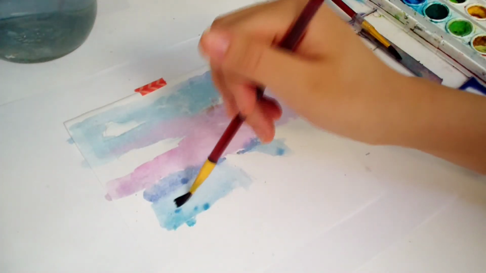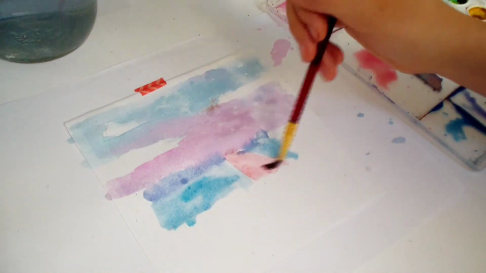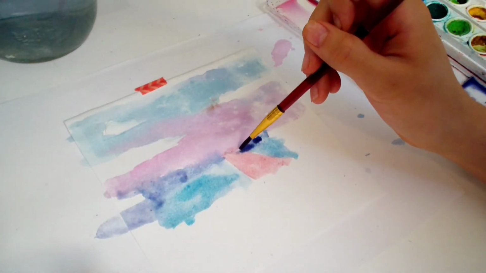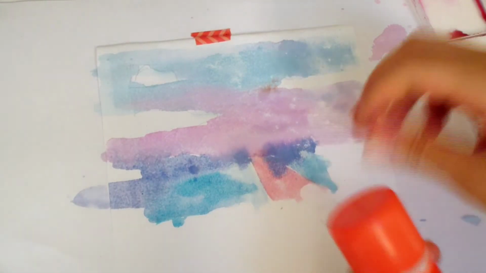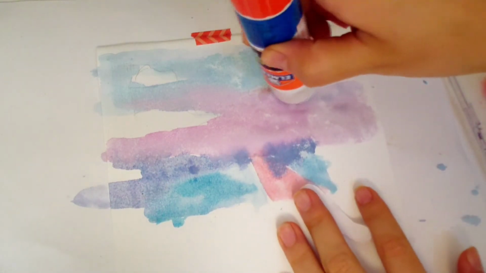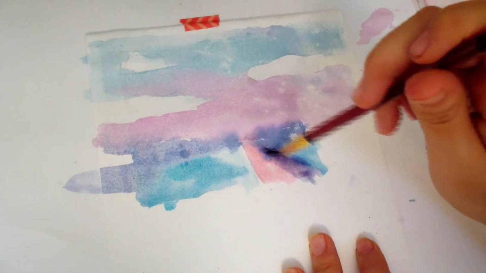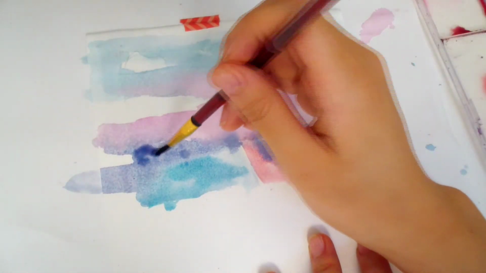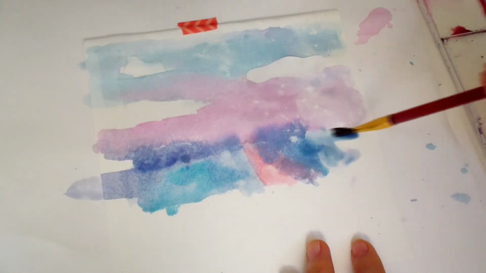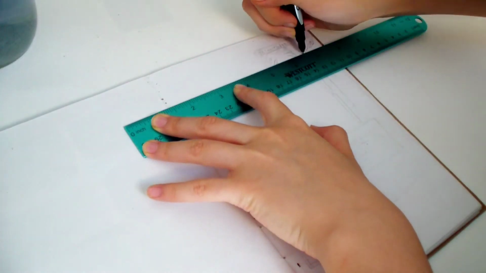The Vaporwave art style uses a lot of blue, pink, and purple colors, so I'm going to use those colors a lot throughout my spread. I messed up on one of the clouds, so I'm going to cover it with a piece of paper. I just glued the piece of paper on to cover it. Now I'm just going to make the bushes and grass a little bit darker with some blue watercolors. Once I finish the base layer, I'm going to wait for it to dry.